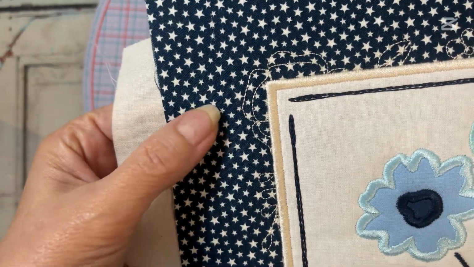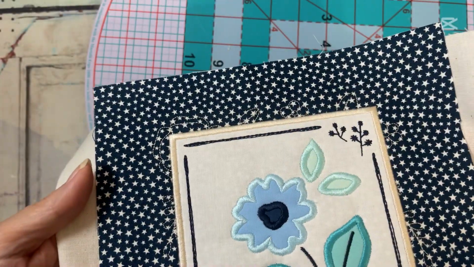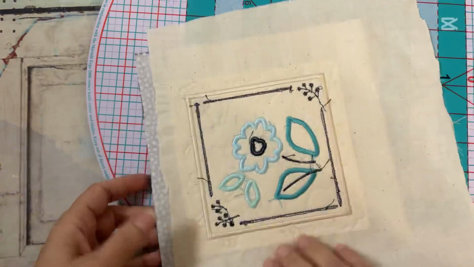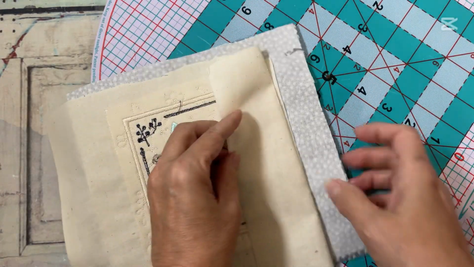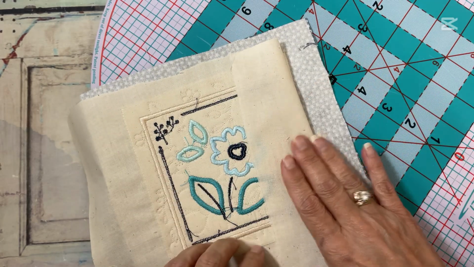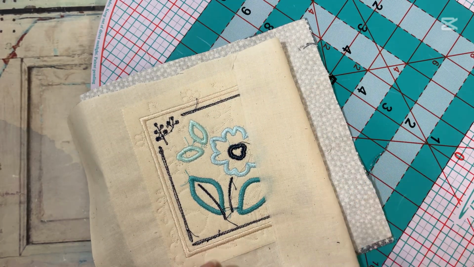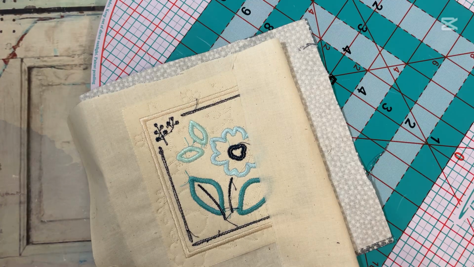I did take the basting stitches out of this block and I have pressed it. So I am going to go ahead and trim right next to the batting line so that the stabilizer is out of the seam allowance and there will be less bulk when I sew this together.